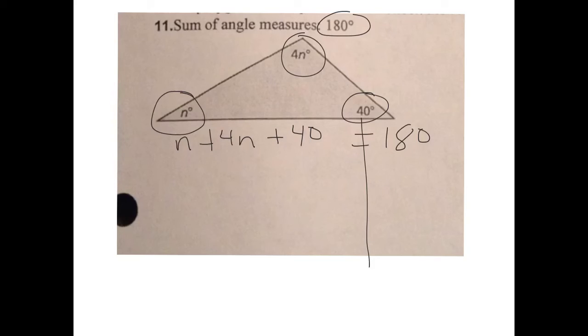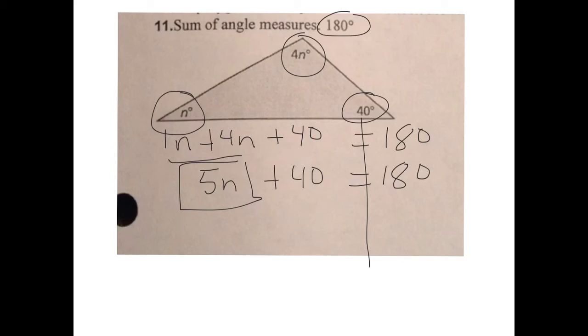Okay? This is 1n, so you're going to combine that. 1n plus 4n is 5n. Bring down your 40 equals 180. Box this 5n in. I'm ready to solve now. We kind of have to wait till we get down to one letter there to be able to solve, and that's when we box it. This is my left side, this is my right side.